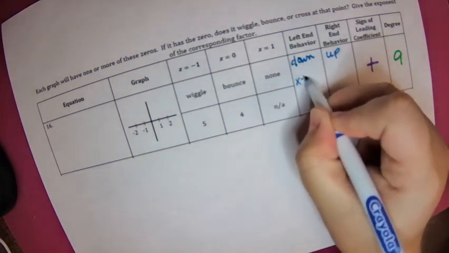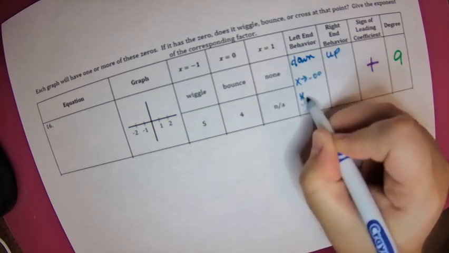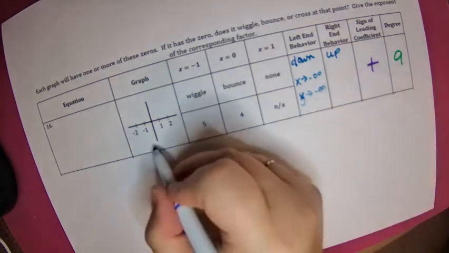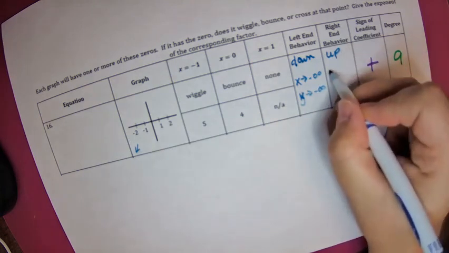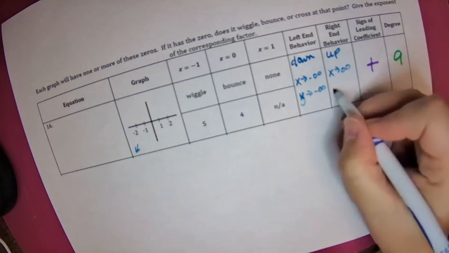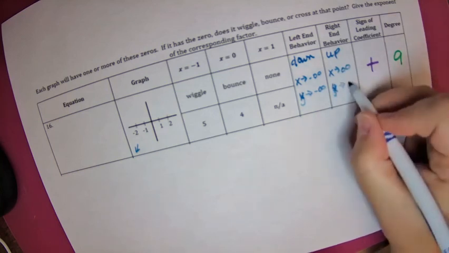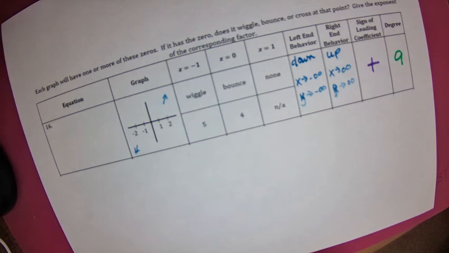So that means as x approaches negative infinity, that's on the left, y approaches negative infinity. That means down. And on this side, as x approaches positive infinity, that's on the right, y approaches positive infinity. That means we're going up. So that's what we're doing.